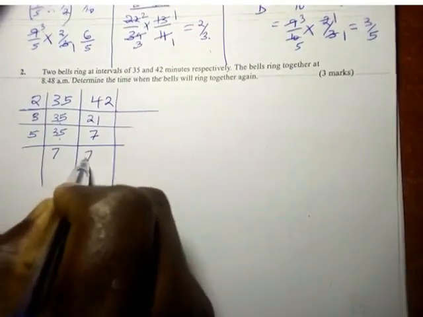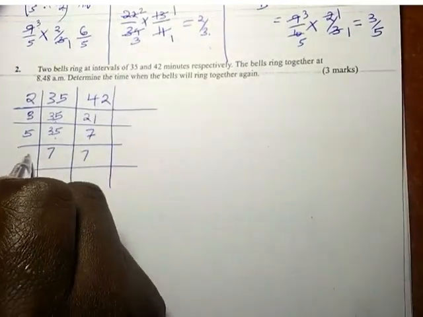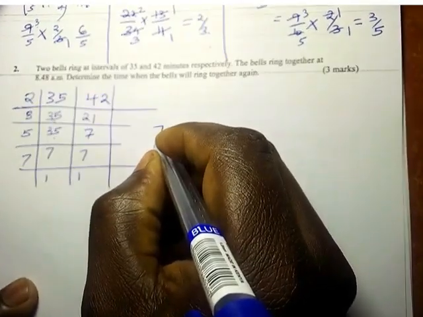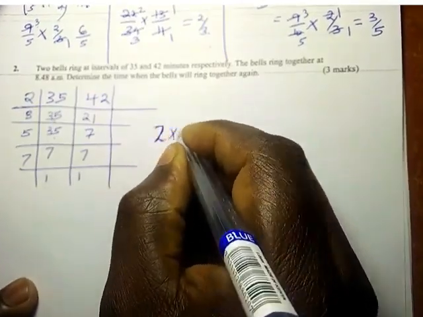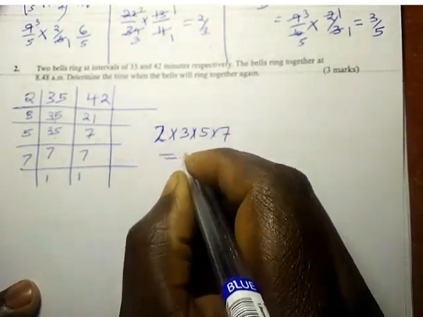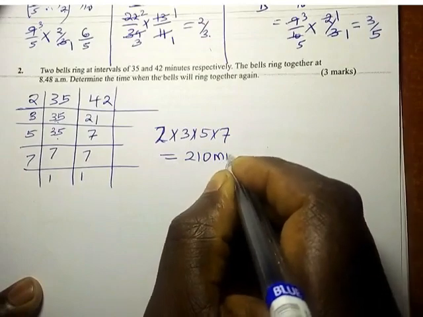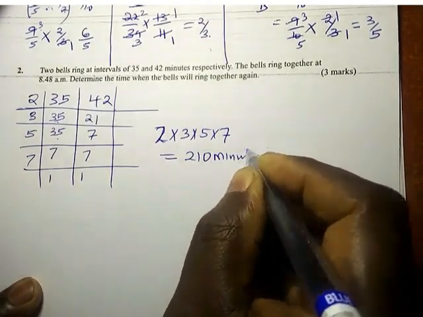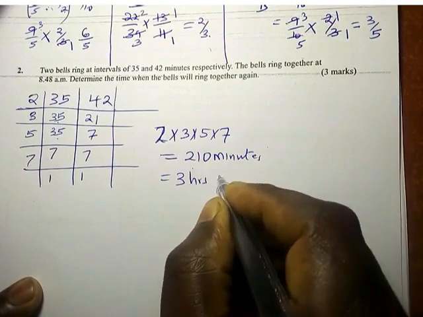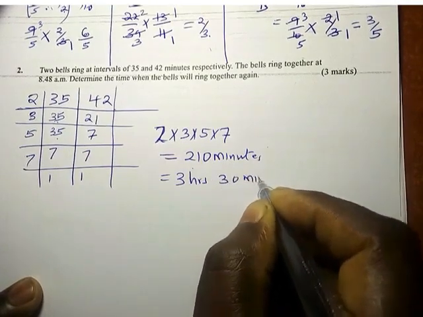Here it is 7. And then 7, 1, 1. Now we have 2 times 3 times 5 times 7. This gives us 210 minutes. But 210 minutes is the same as 3 hours 30 minutes.